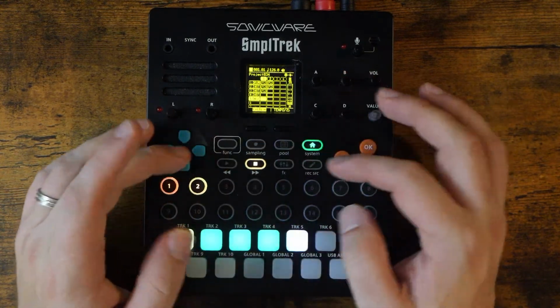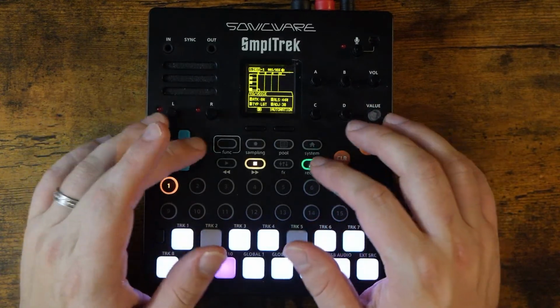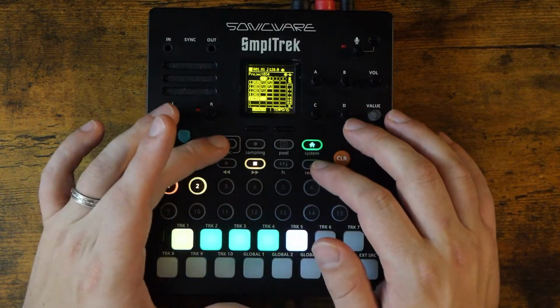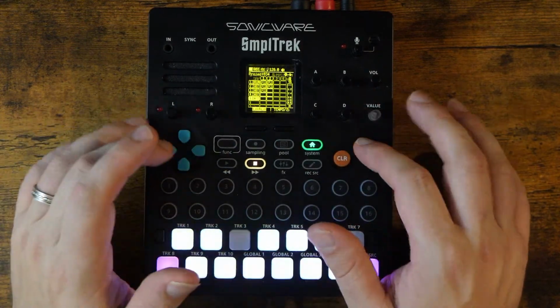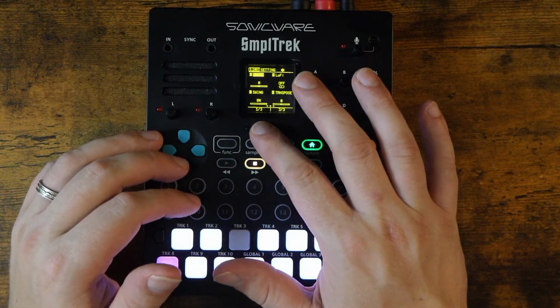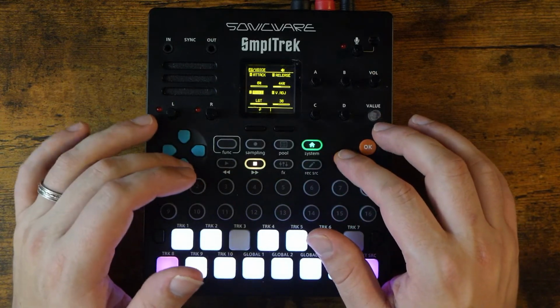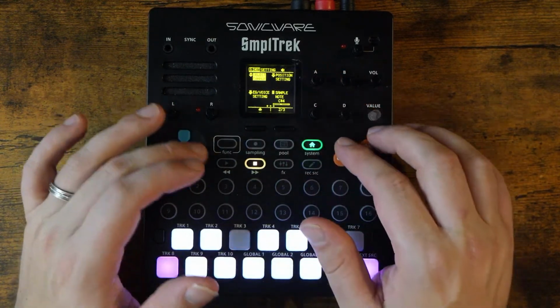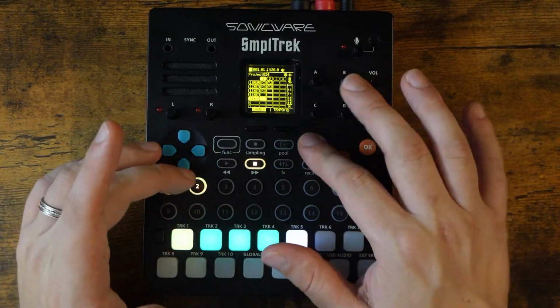Huh. Hang on, how do you adjust the send? I can't remember. Nope. That's so weird. Why am I not hearing the reverb?